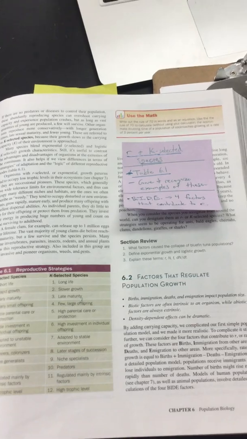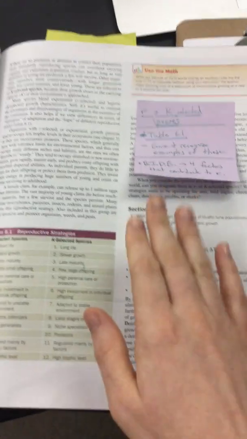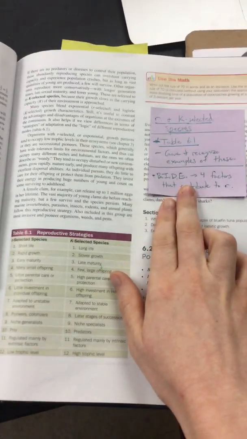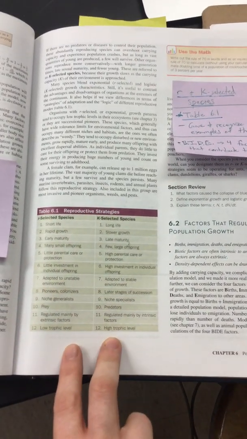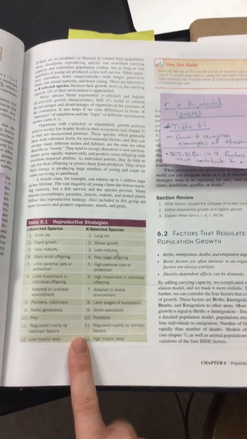Bad Disney. Bad Disney. Okay, you should be able to give examples of R and K selected species. And this is a good chart for understanding the difference between the two. Okay, so you want to go back at this chart and look at this.